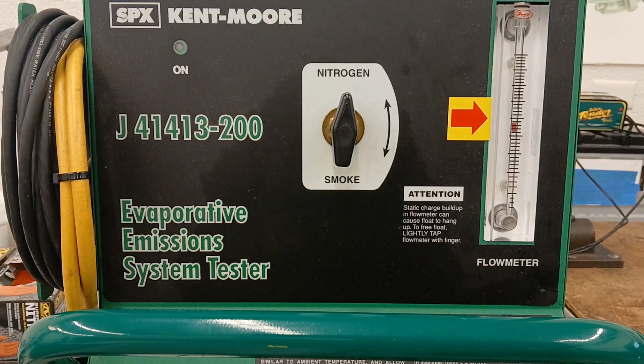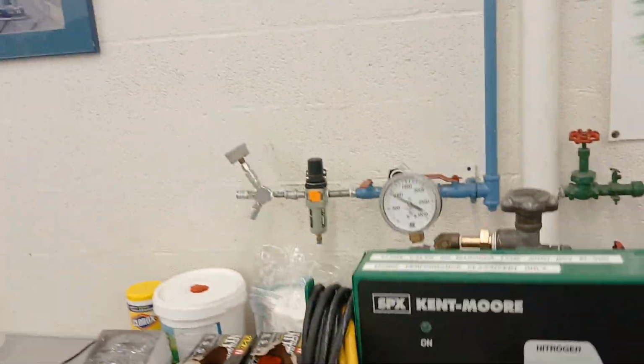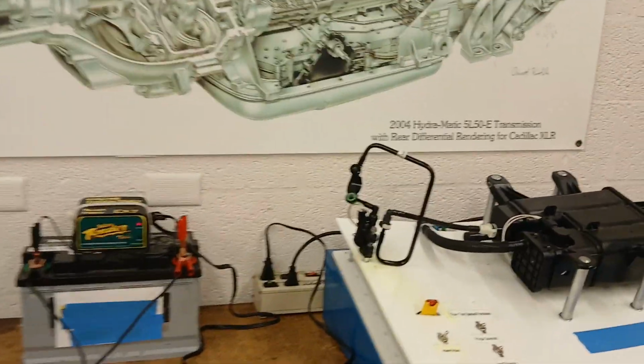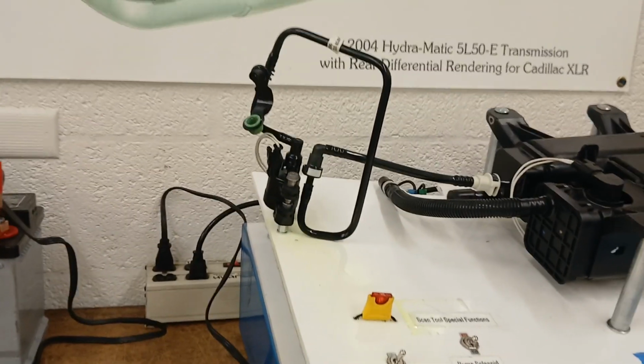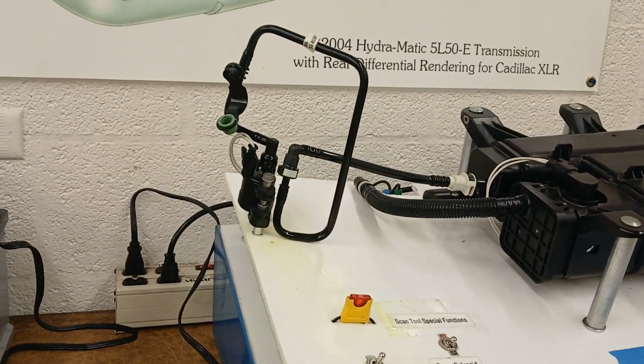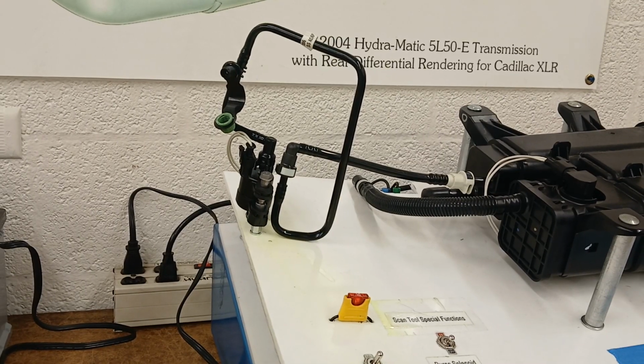I'm going to take it over to my evap system here. Set it up and see if we actually have a leak. So I've got my evap test hose already set up. I've actually got a kind of an evap system mocked up here using a power supply.